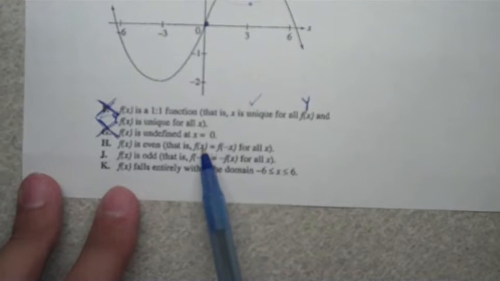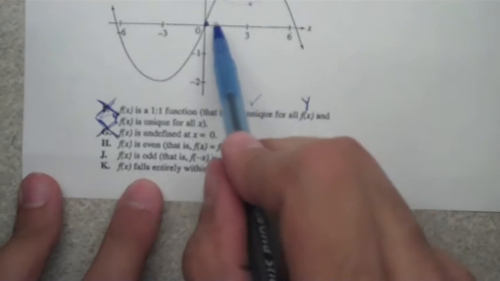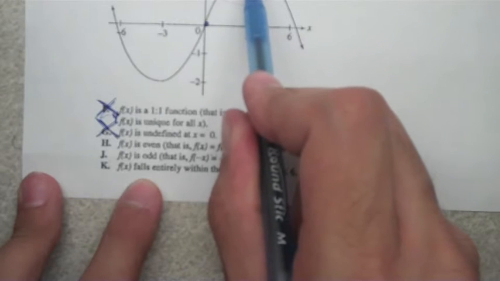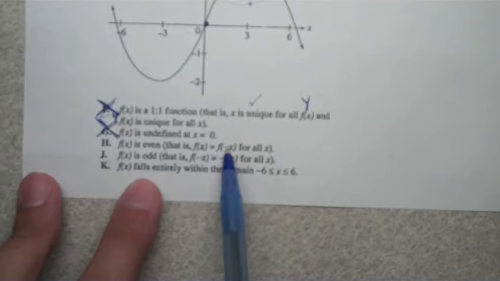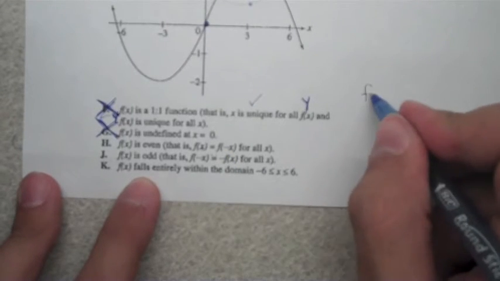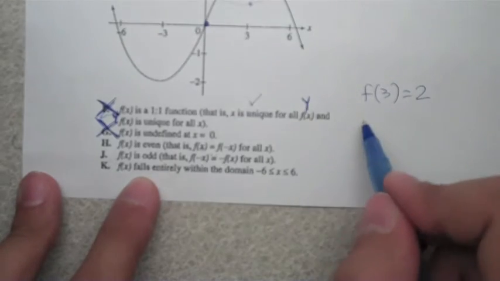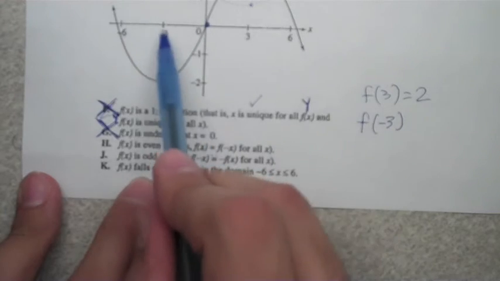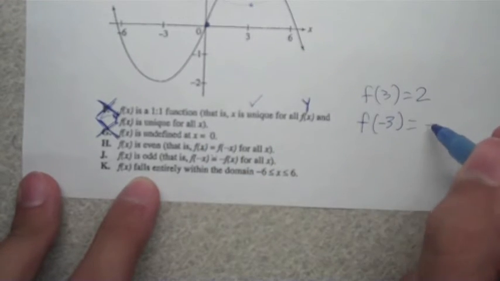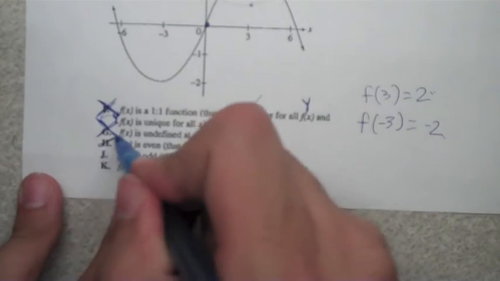This is saying that if you plug in a number, the answer you get when you plug in the positive version of the number is the same as when you plug in the negative version. If you plug in a positive 3 here, you're going to get out a 2, it would seem, or pretty close to it. So f of 3 equals 2. If you plug in a 3, the y value is a 2. If you plug in a negative 3, you're actually going to get out a negative 2. 2 does not equal negative 2 like this says. This is not an even graph.